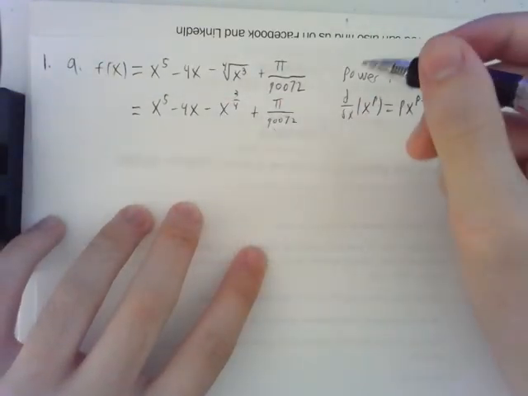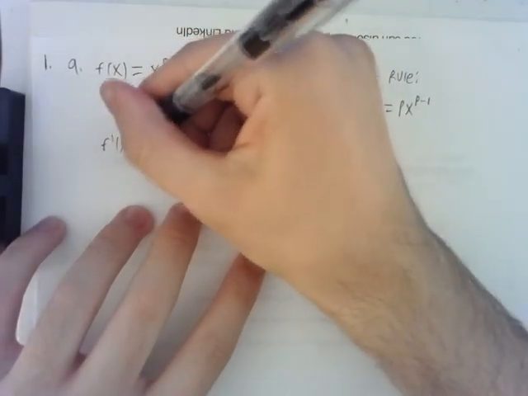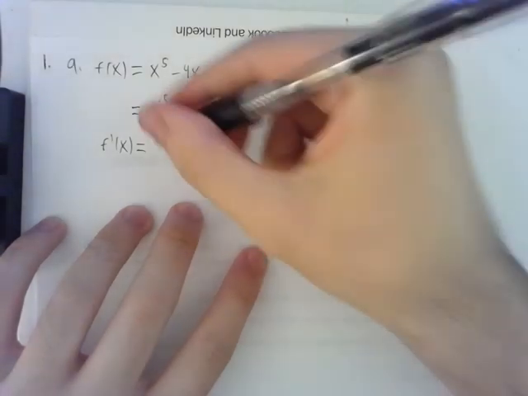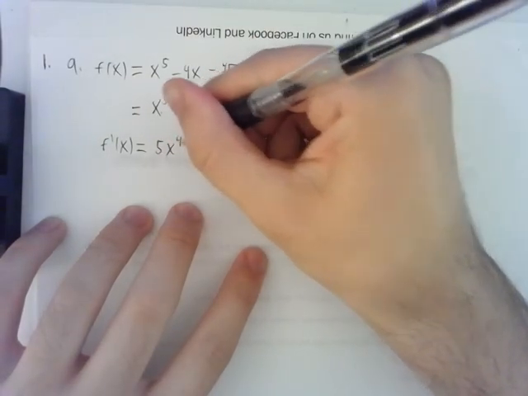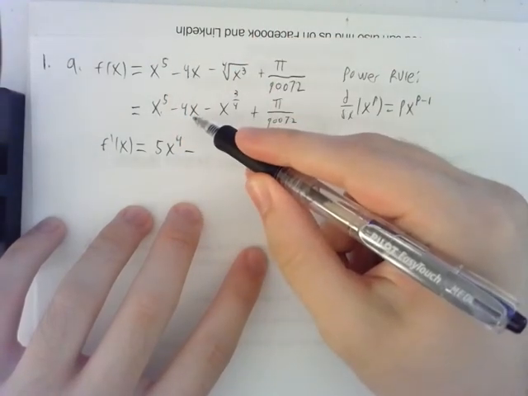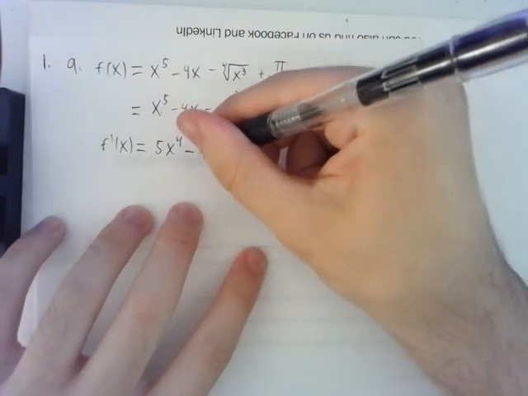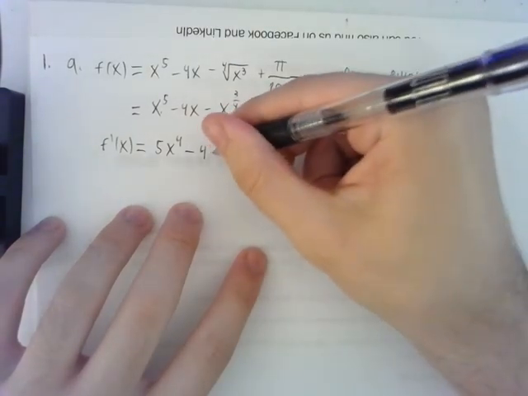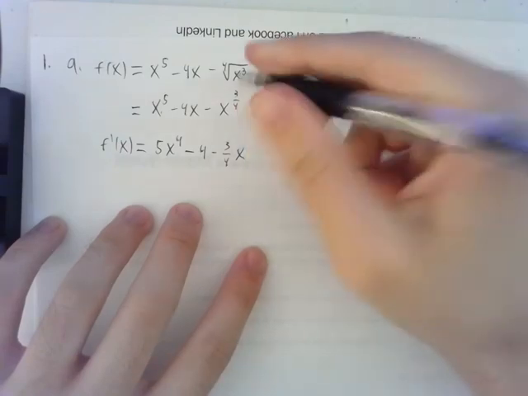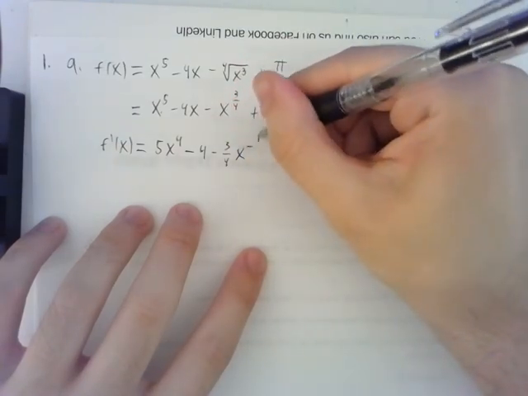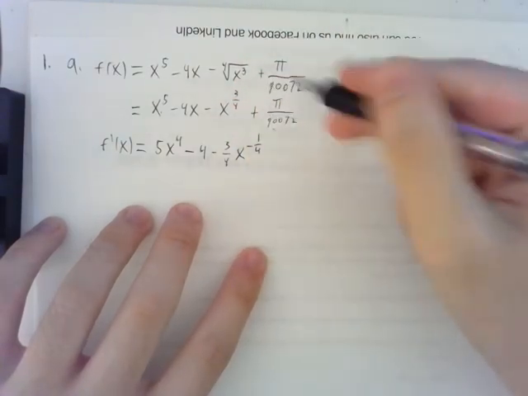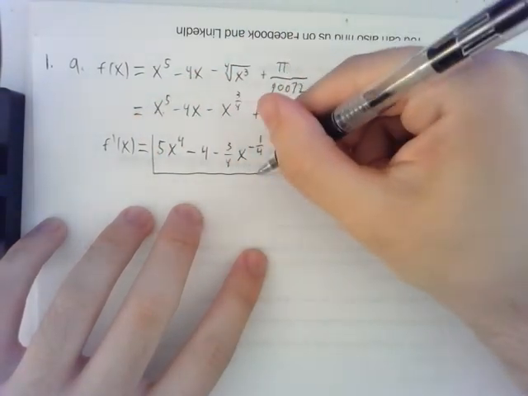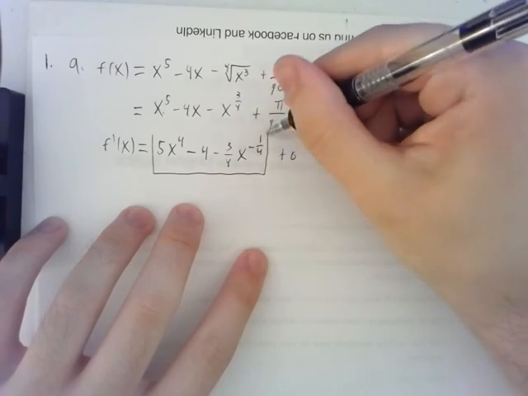So if we apply that in this case, we see that f prime of x, for the first term we have p equals 5, so we get 5x to the 4. Here p is equal to 1, so we get just minus 4. And here p is equal to 3/4, so we get minus 3/4 x to the 3/4 minus 1, which is negative 1/4. And then the derivative of a constant is 0. So our answer is just going to be this.